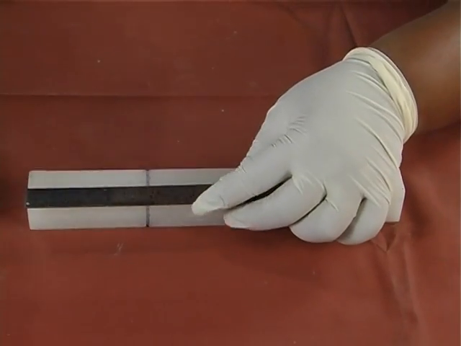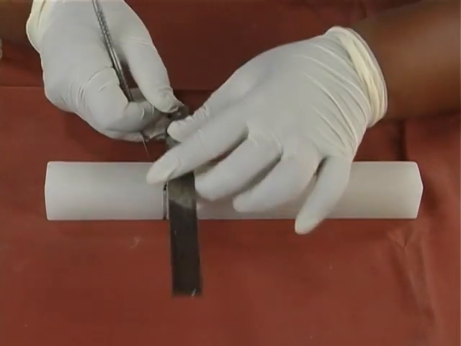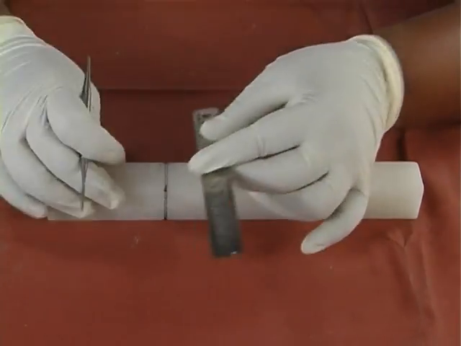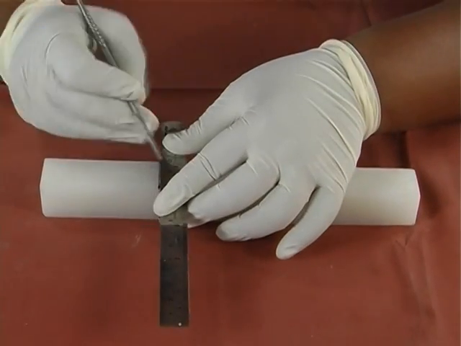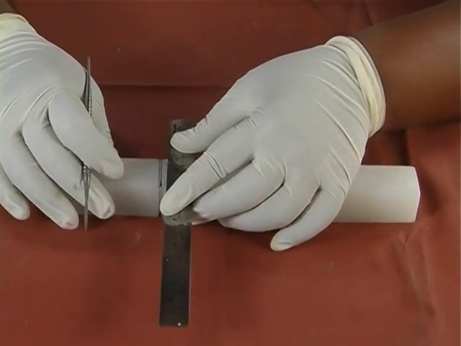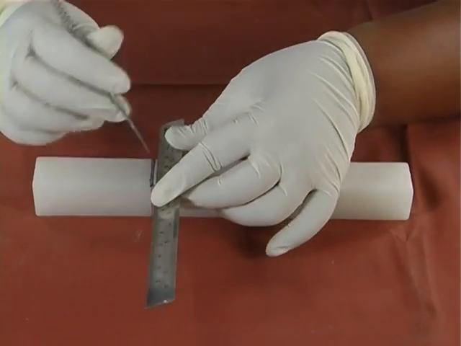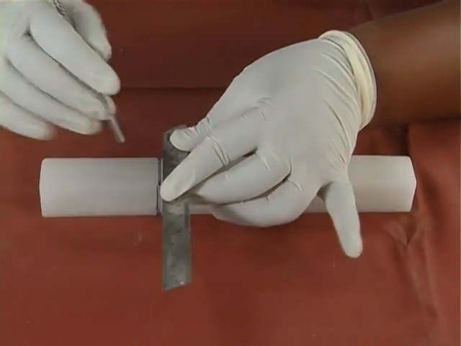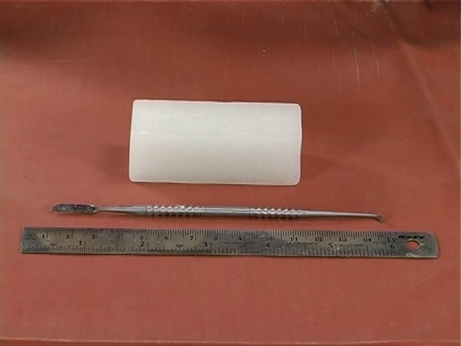Measure 9 cm from the end of the block using a metal scale and mark on the wax block with a carver. Then draw lines parallel to the edge of the block on all the 4 surfaces exactly at the same measurement. This 9 cm wax block is used for carving this tooth.